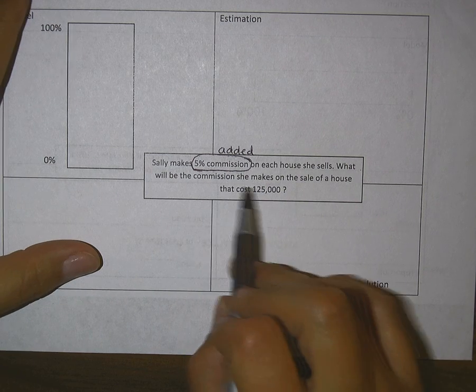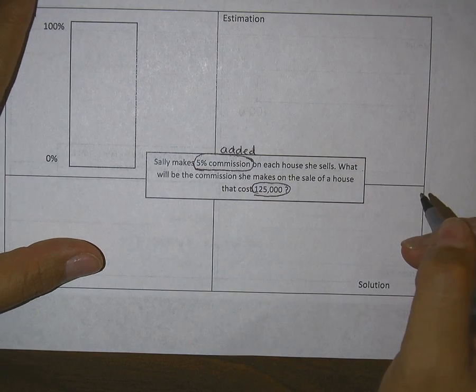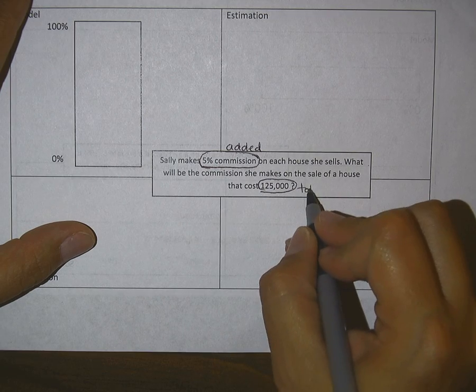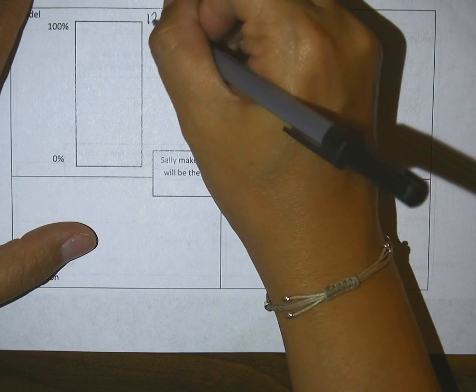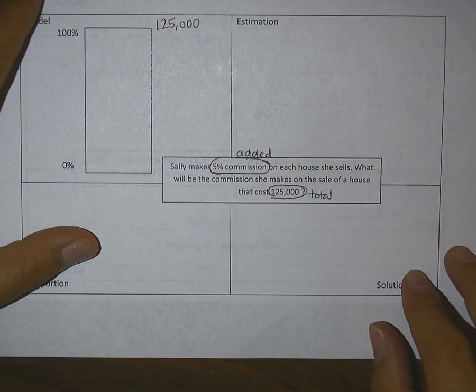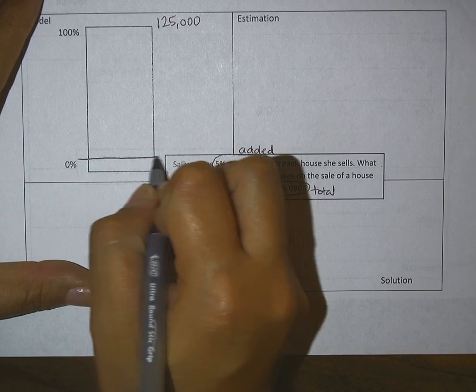What will be the commission she makes on a sale of a house that cost $125,000? So we've got my total, my 100%, which is 125,000. So it's up here at 100%. And then it says that she's going to make a 5% commission. 5% is way down here.